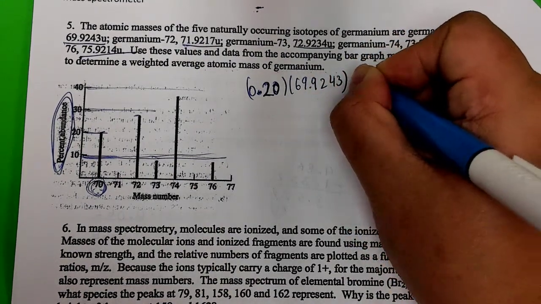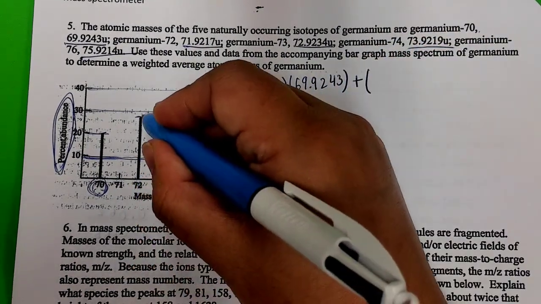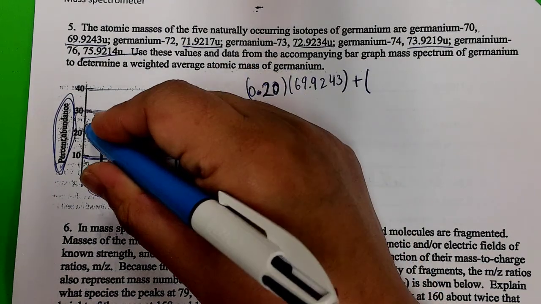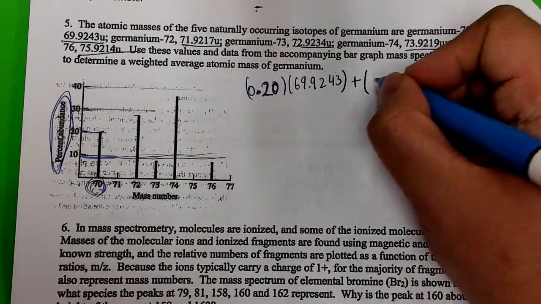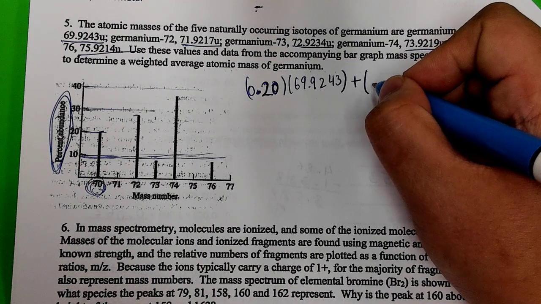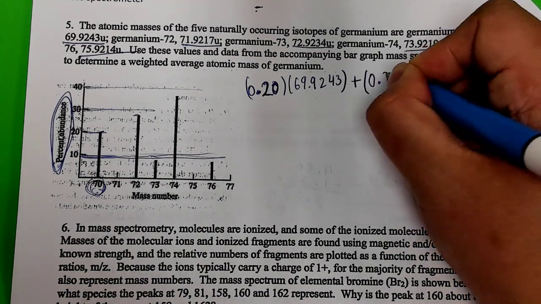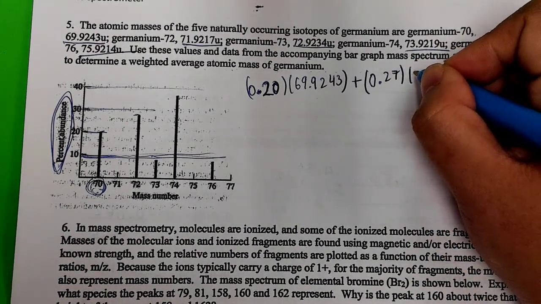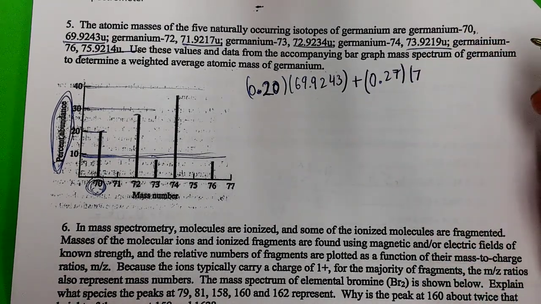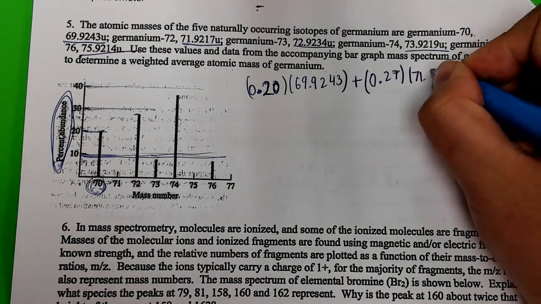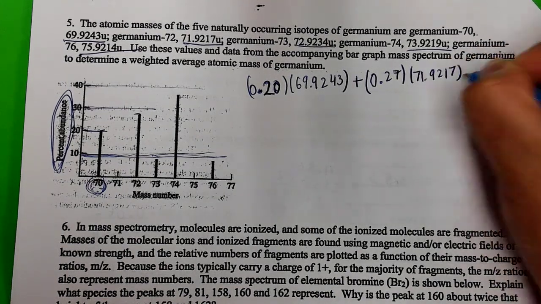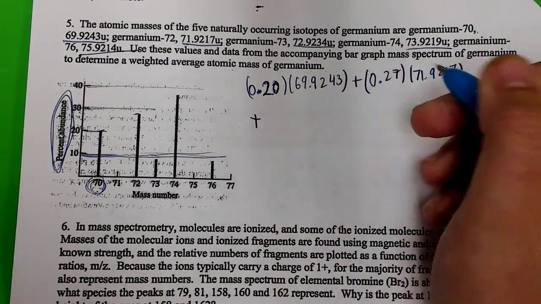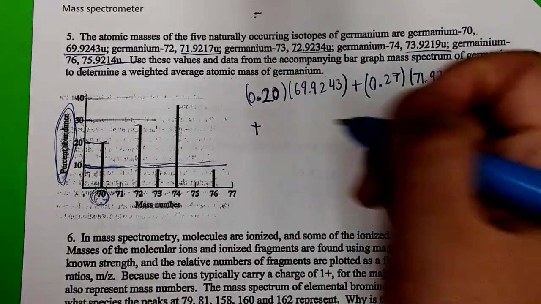69.9243, plus I want to do another percentage. This one, I would say 27%, about. So I want to say 0.27 times the mass of the 72, 71.9217, plus, not done yet, you're going to have 5 of these.